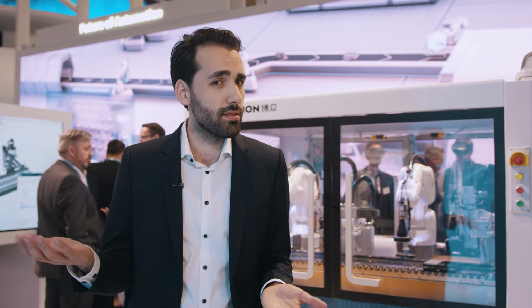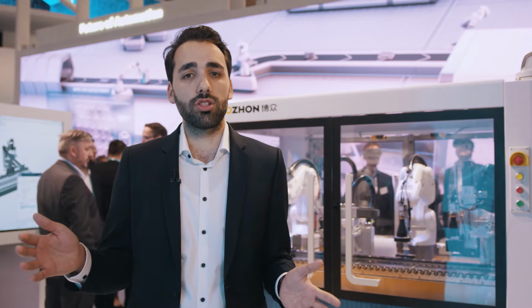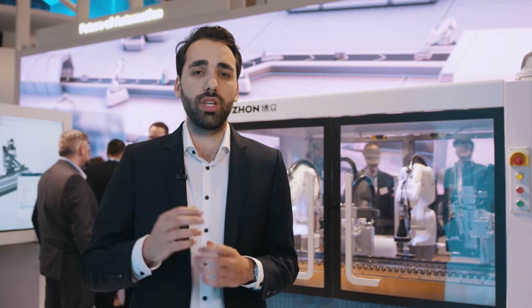But how does it work? Siemens Industrial Edge consists of 3 key components.